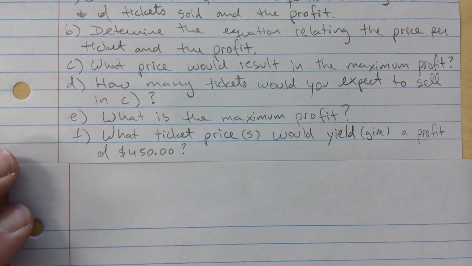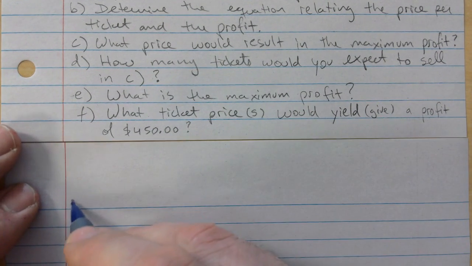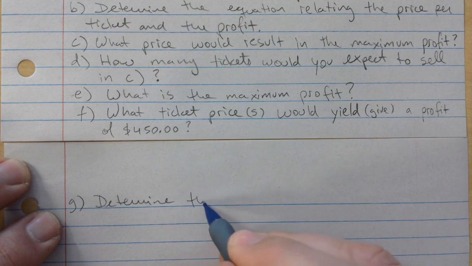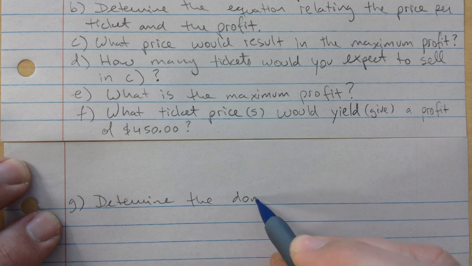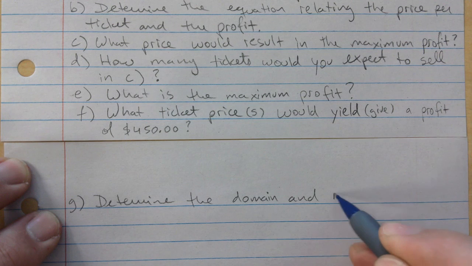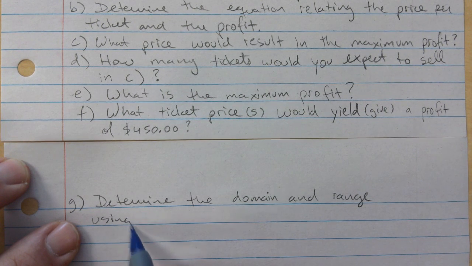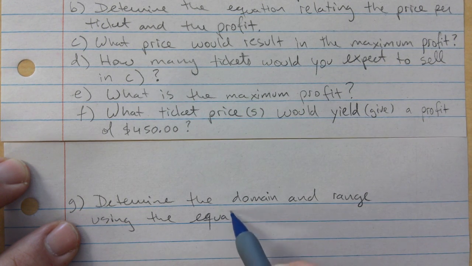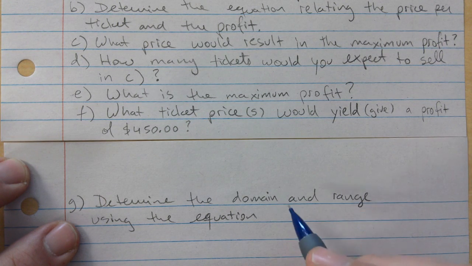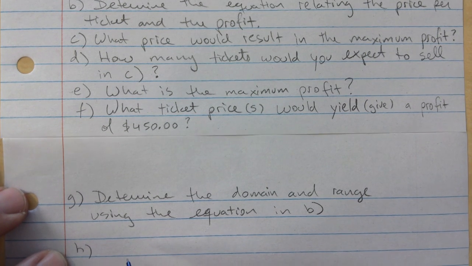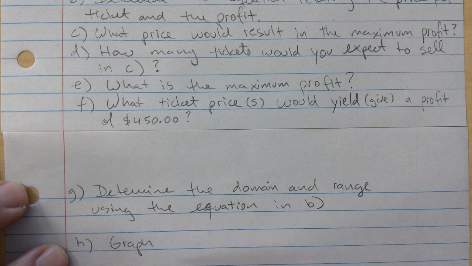G, determine or state the domain and range using the equation in B. H, graph price versus profit.